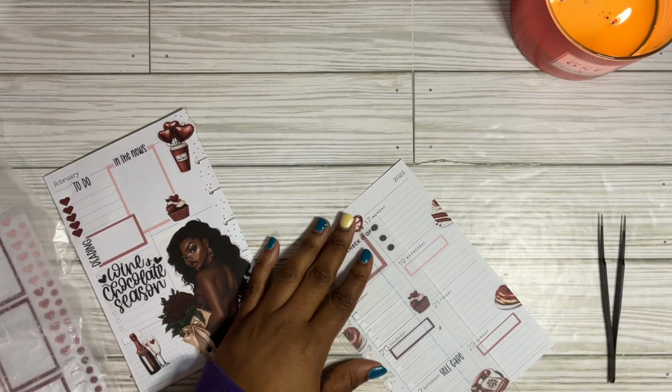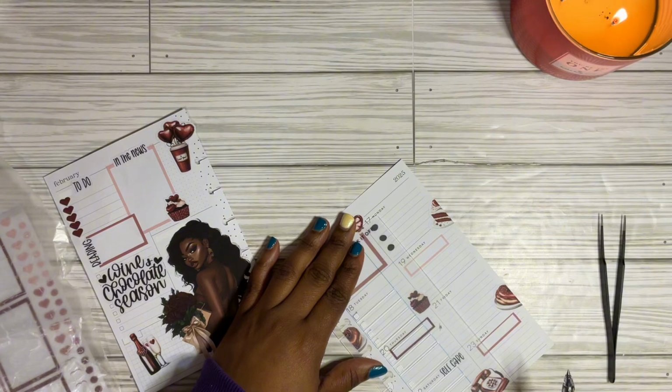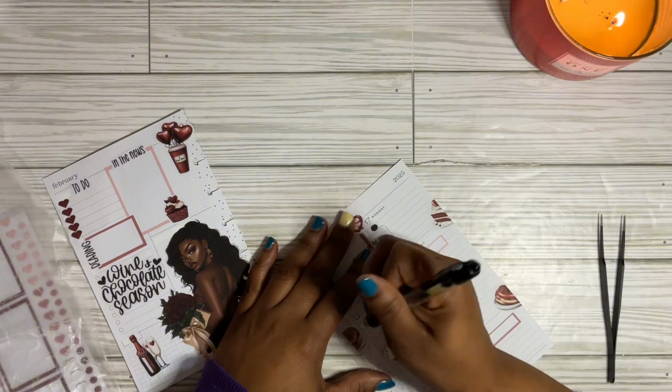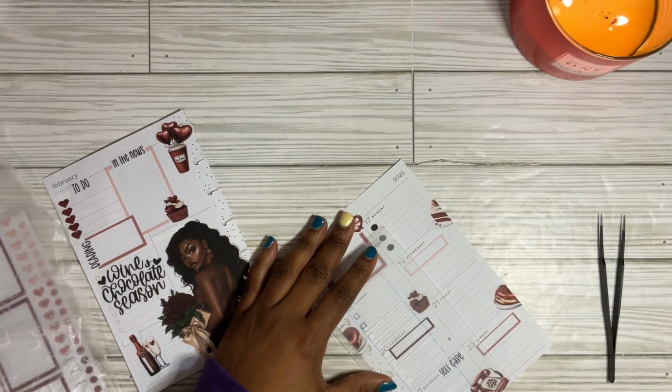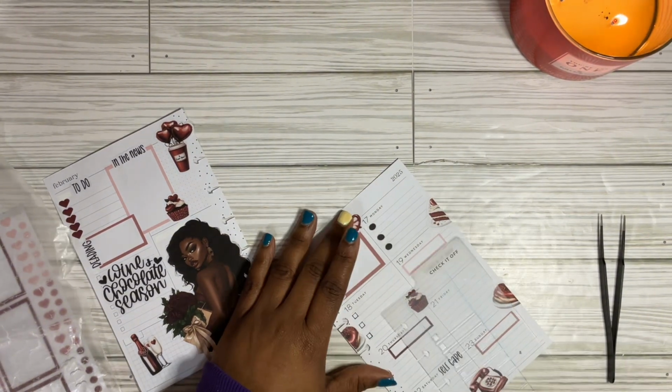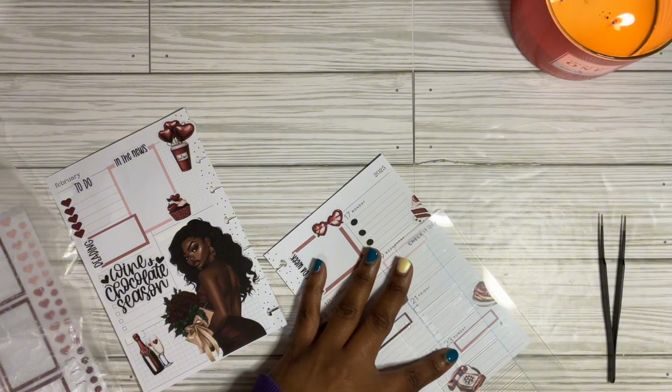All right, so I just pulled out my pen so I can draw my squares in the boxes left. That way every day has something on it, some kind of decoration on it.